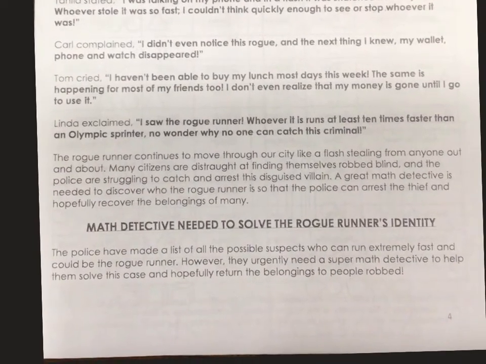Okay, so down here at the bottom, it says, the police have made a list of all possible suspects who can run extremely fast and could be the rogue runner. However, they urgently need a super math detective to help them solve this case and hopefully return the belongings to the people robbed. Okay, so you are the super math detective for this assignment. So open your packet to the next page and you will see the list of possible suspects.